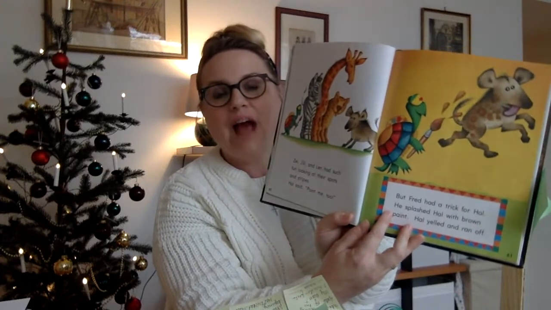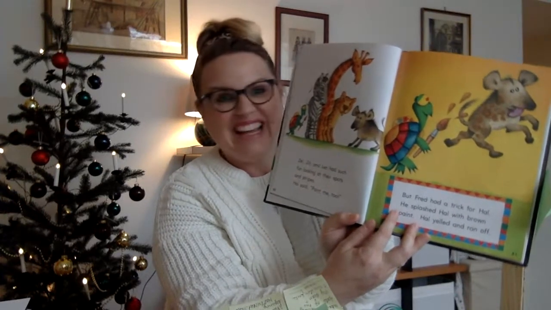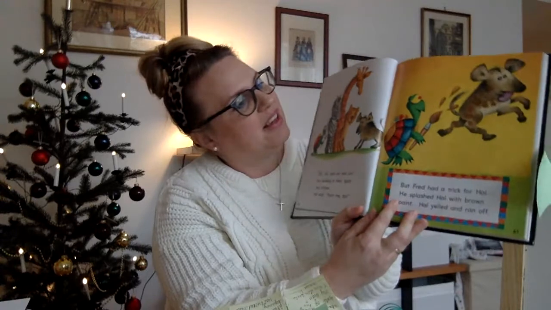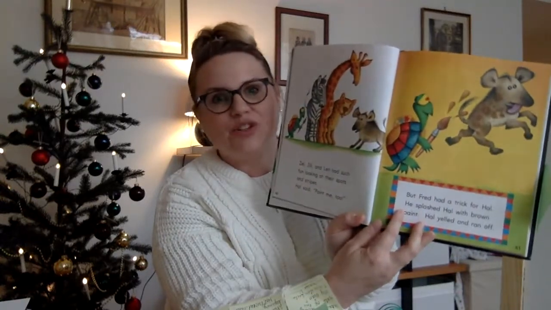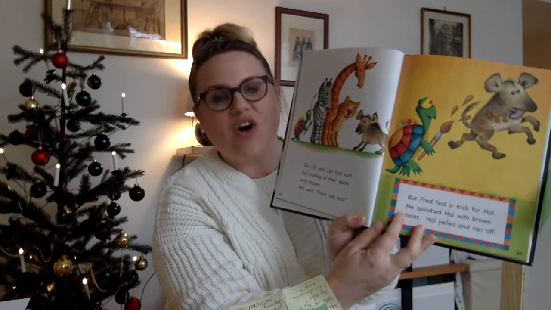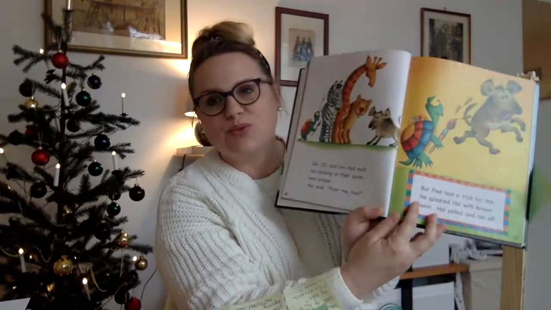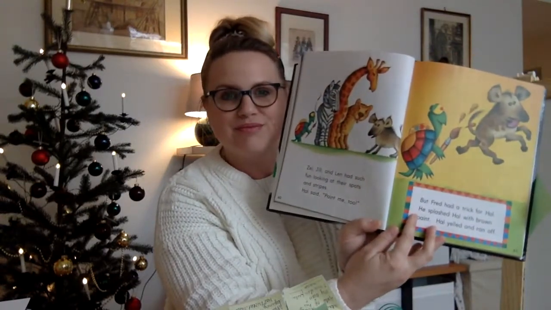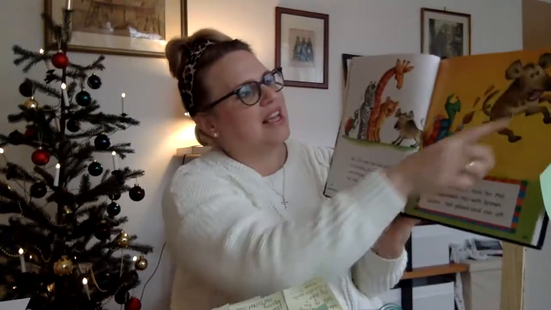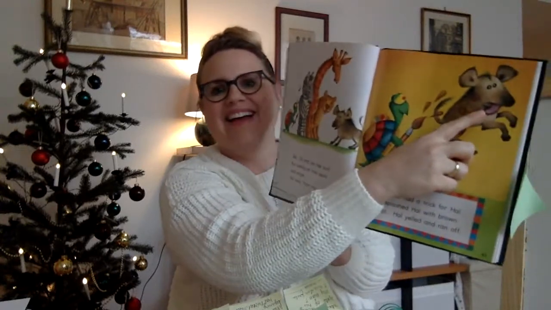Uh-oh, so is Hal very happy with his spots? He doesn't look very happy because he just got splashed with paint. He didn't get painted all nice and pretty like the other animals, right? He's even sticking out his tongue.